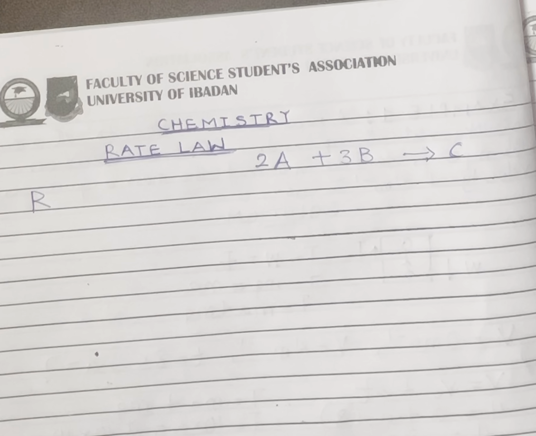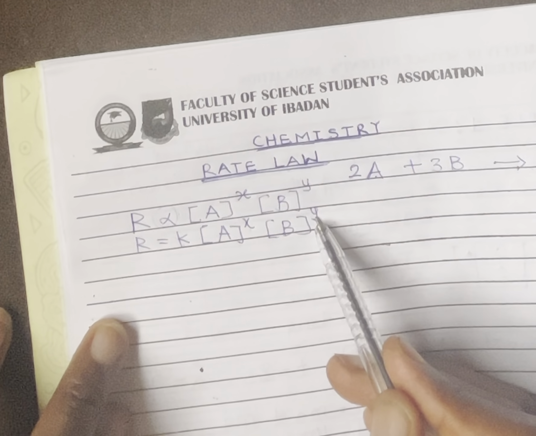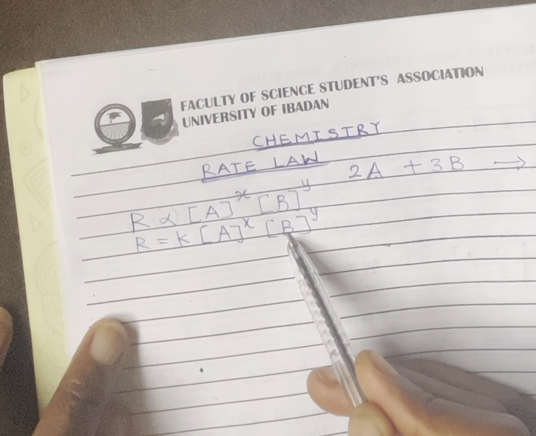Now, under this rate law, this R is the rate of chemical reaction. The K is called the rate constant. X is the order of reactant A. Y is the order of reactant B. Now, anytime the order of the reaction is specified, the name of this constant changes. It changes to specific rate constant. Why? Because the order of the reaction has been specified.